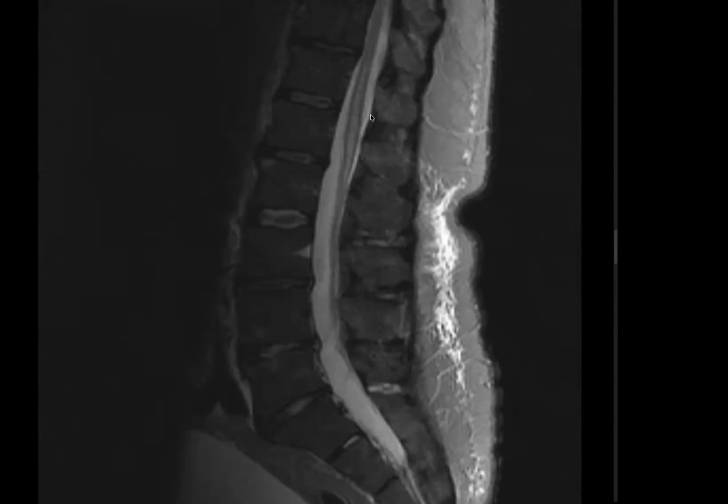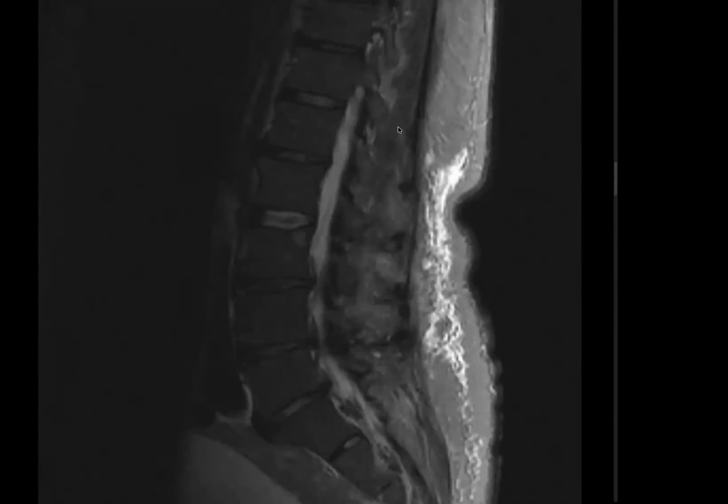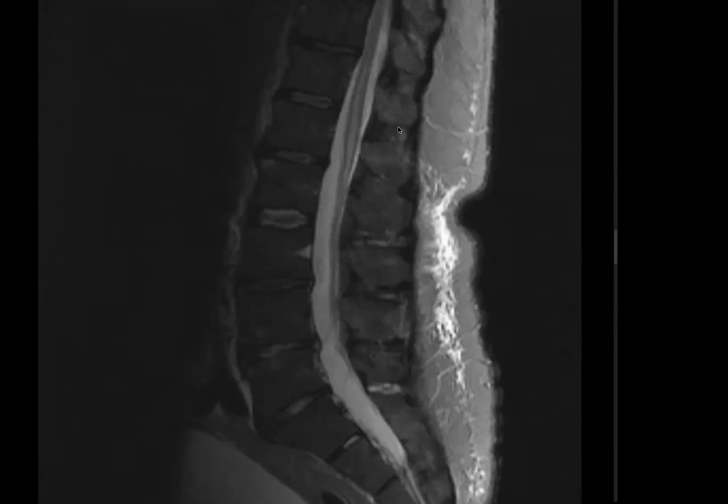So you've already looked at them on the axial and the sagittal. What are your differentials? So this can be syringomyelia, syrinx. Also, if it would have been in the anterior part, it could be spinal cord infarct.